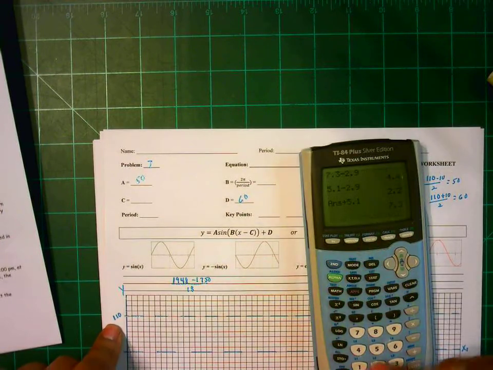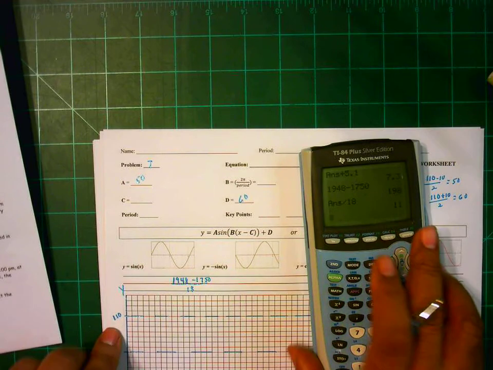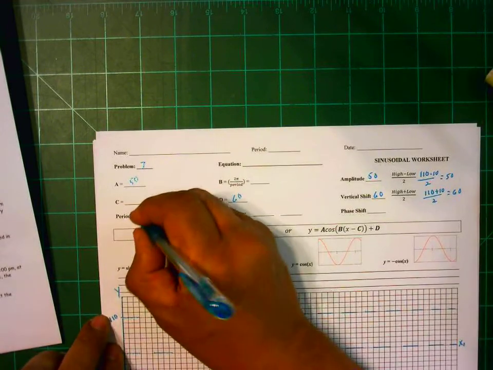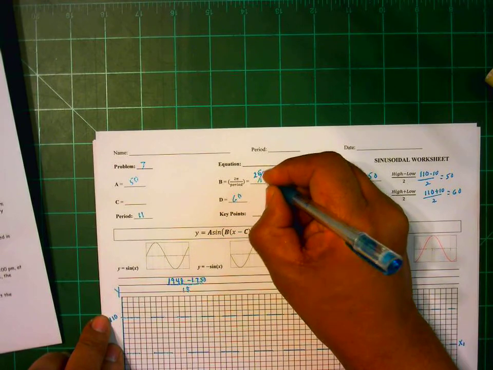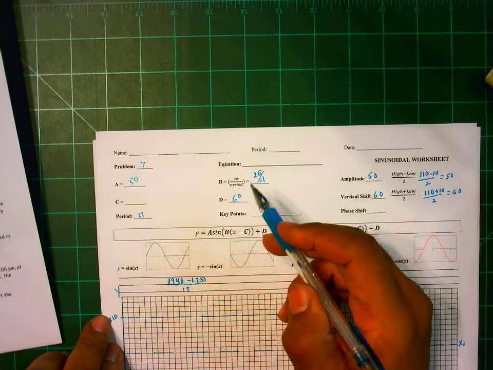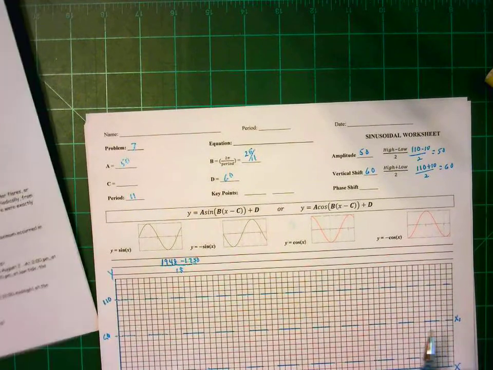So what we're going to do is take 1948 minus 1750. We know there were 18 within that period, so each of them lasted 11 years. So our period is 11. And B is going to be 2 pi divided by 11. So we've got A, we've got B, we've got D. Let's see if we can find C.